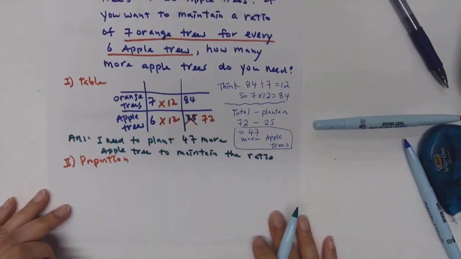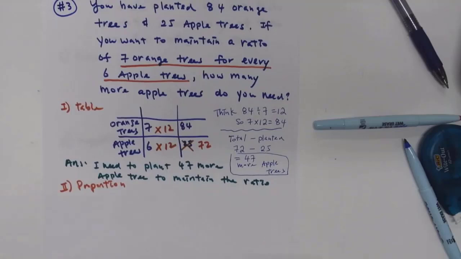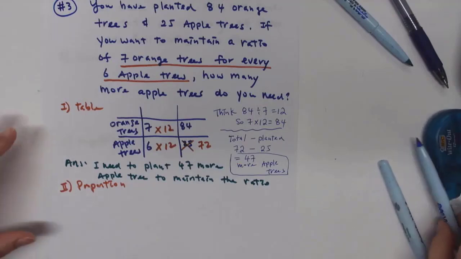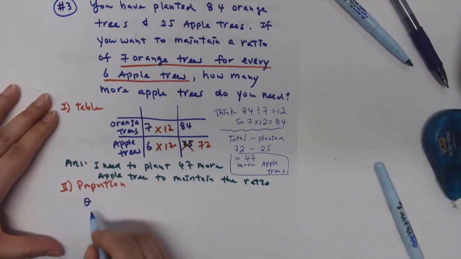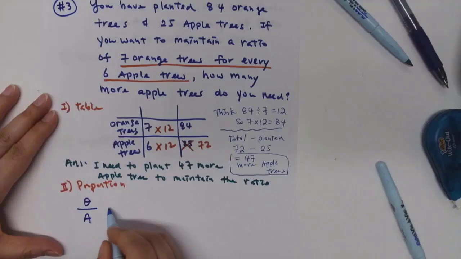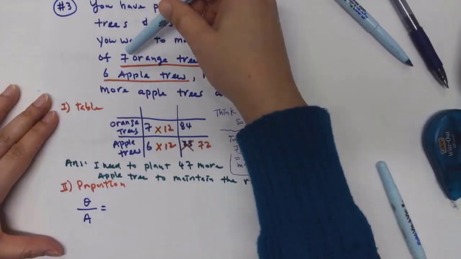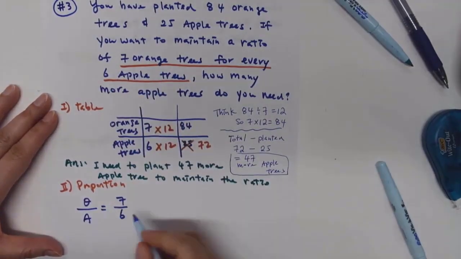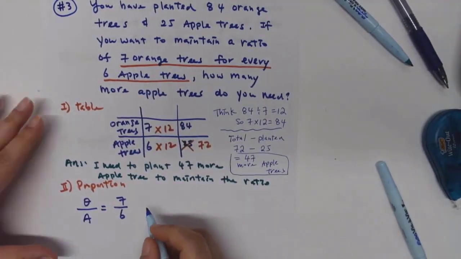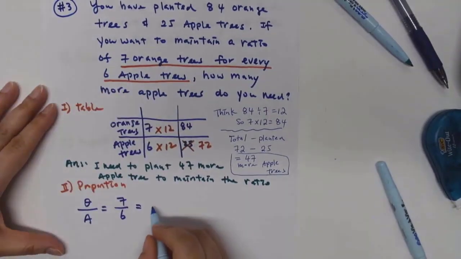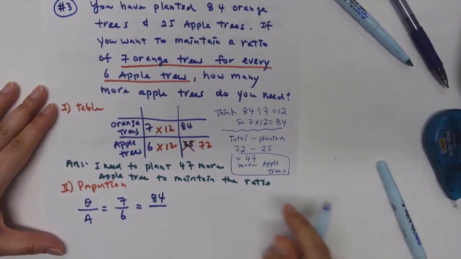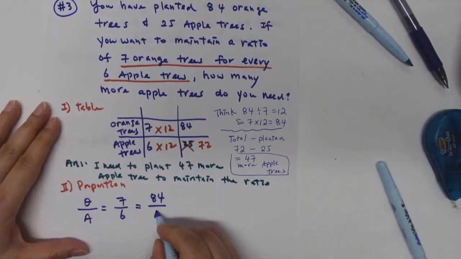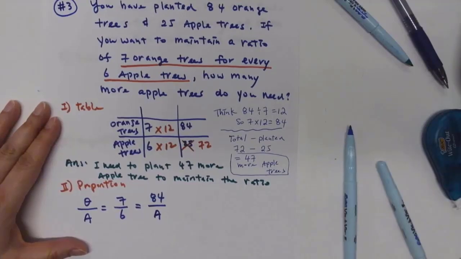And then they also ask us to solve by proportion. So remember proportion, first we need to write down what to what. So we have orange trees to apple trees. And the ratio according to them is 7 orange trees to every 6 apple trees. And now we know that we have 84 orange trees and 25 is not going to be enough, right? So I'm going to need to solve for how many apple trees total first.